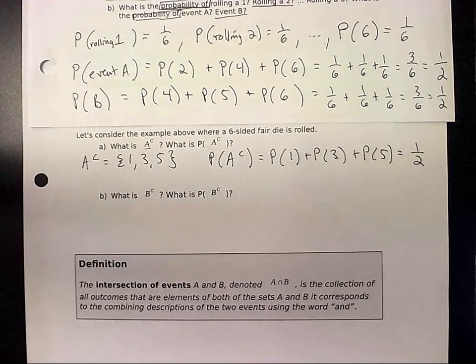All right. The important aspect about this example is I'm trying to hammer home the difference between A complement and the probability of A complement. A complement is simply just everything that's not in A, right? Just like I said, if A is passing this class, then A complement is failing this class. Right? Is everybody good with that?